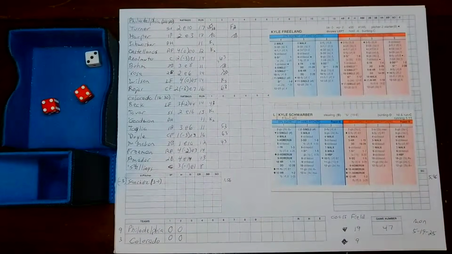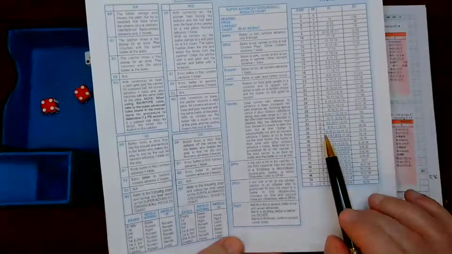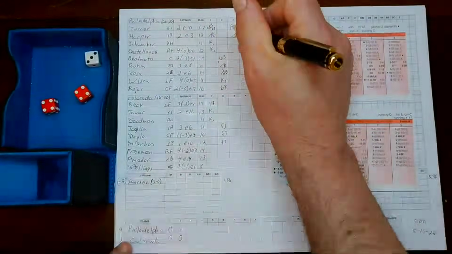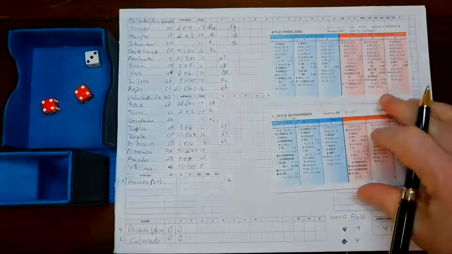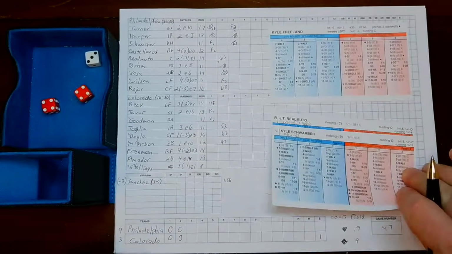11, I think that's going to be an error. Let me double check it, but I'm pretty sure it's going to be an error. 35 and 11 is right there in the middle, so it will be a 1-base error on Freeland. And that's going to put runners at first and second with only 1 out.